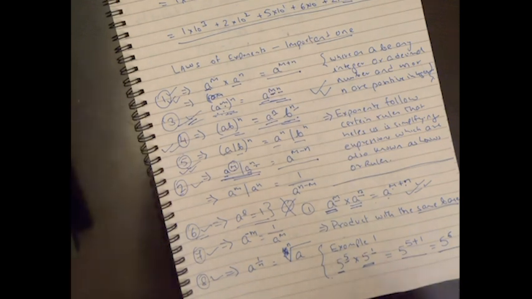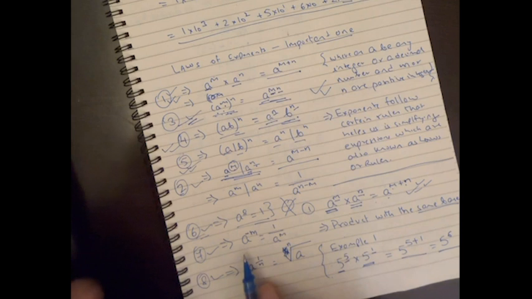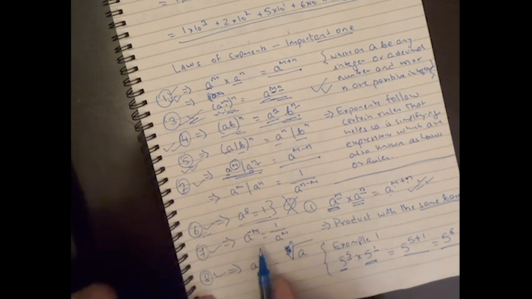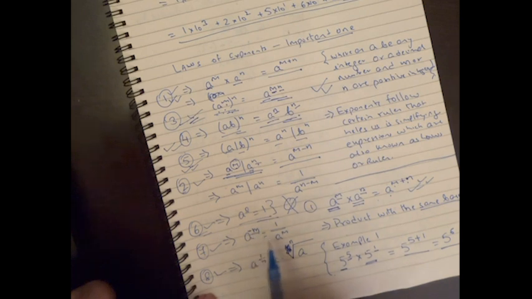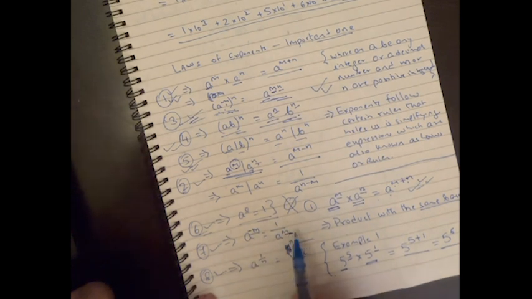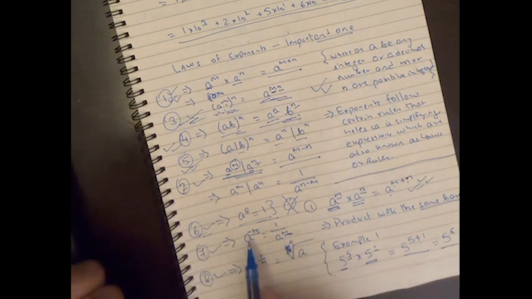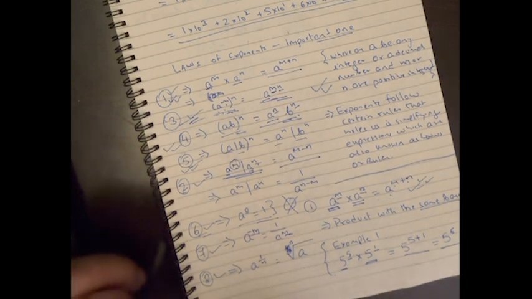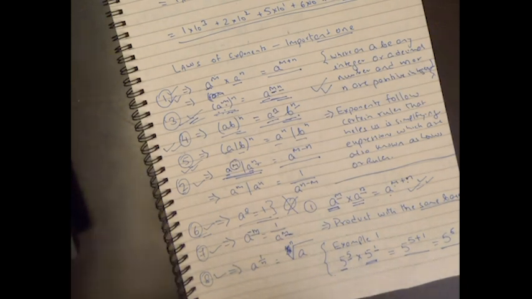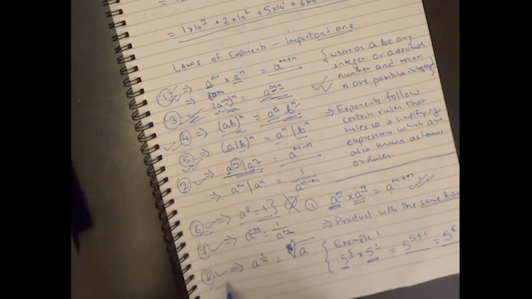Let's look at law number 7. Law number 7 is also known as the reciprocal or inverse law, where you convert a negative exponent into a positive exponent. We called it the negative exponent rule or law as well. And likewise, you can convert the inverse of positive into negative as well in your expressions when you are solving real-time exercises.